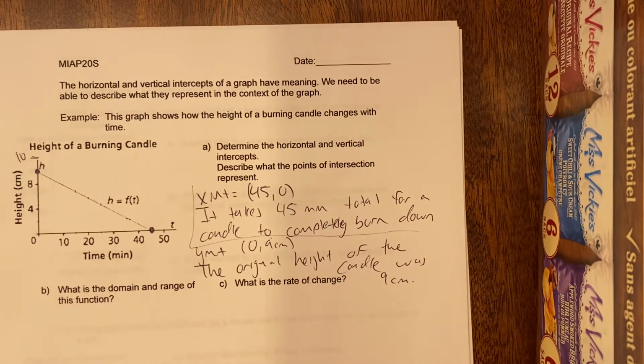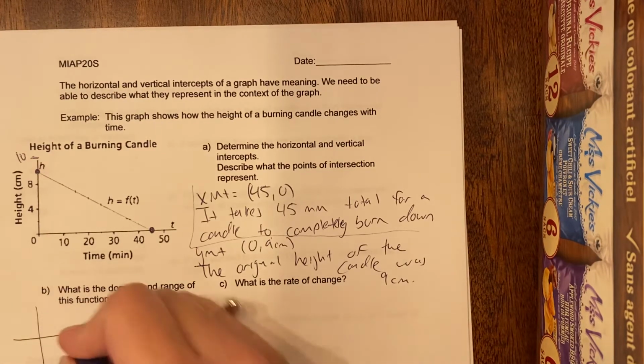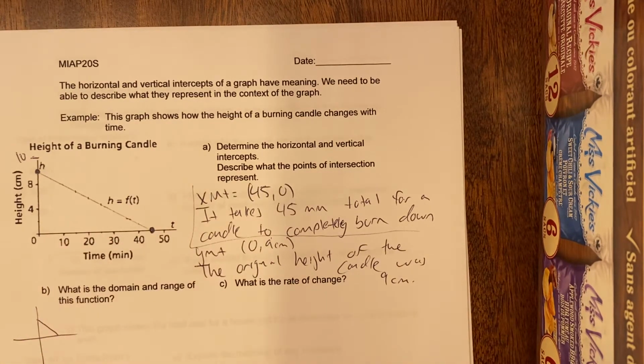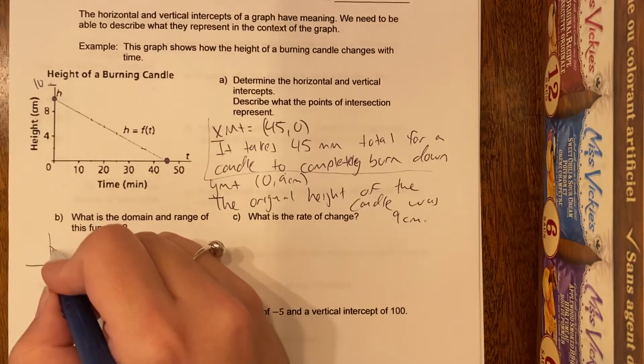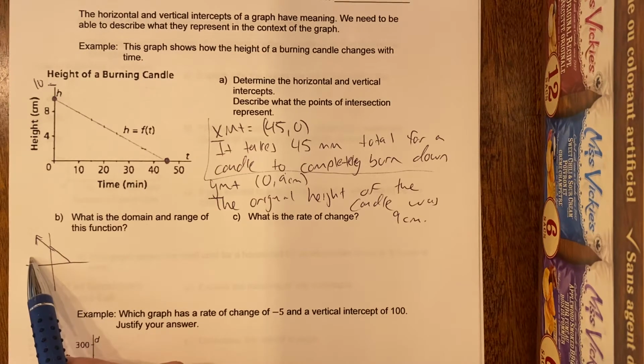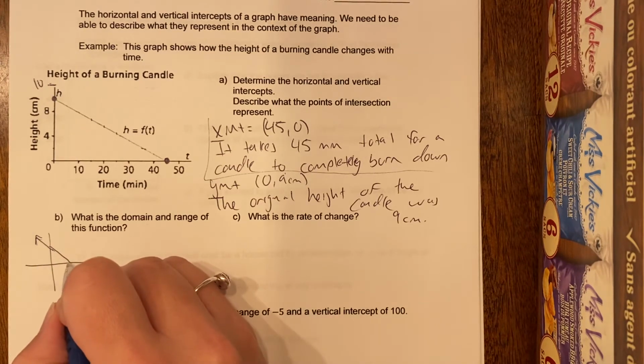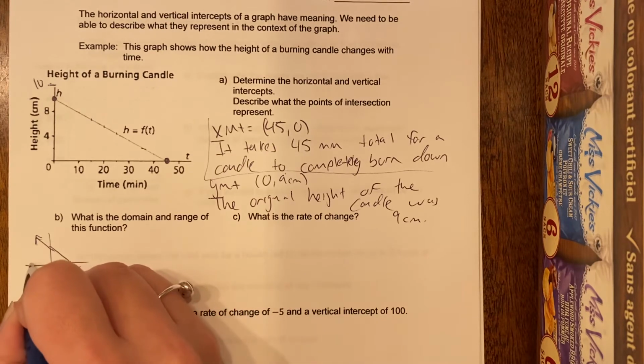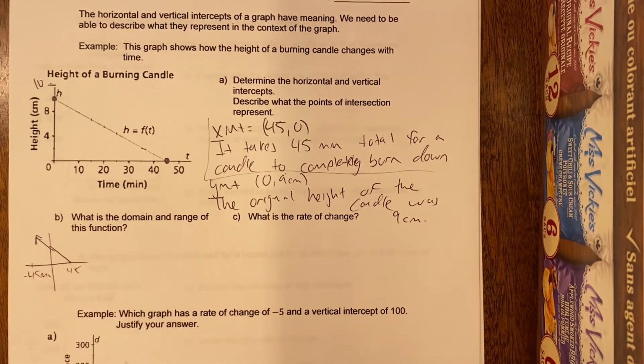What is the domain and range of this function? Now, this is where we have to think a little bit about what could happen in this graph that they don't necessarily show us. This is my graph, that's what they showed me. Would it be reasonable for this graph to continue in this direction, up and to the left? I want you to think about what that would be. That would be, let's say, up to negative 45 minutes. Can you go back in time 45 minutes? No, that doesn't really make a ton of sense.